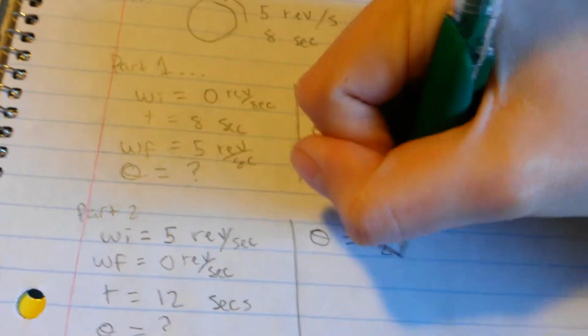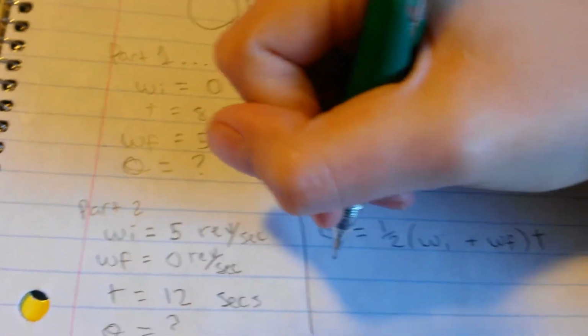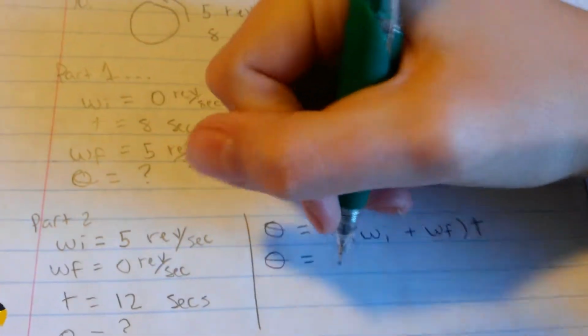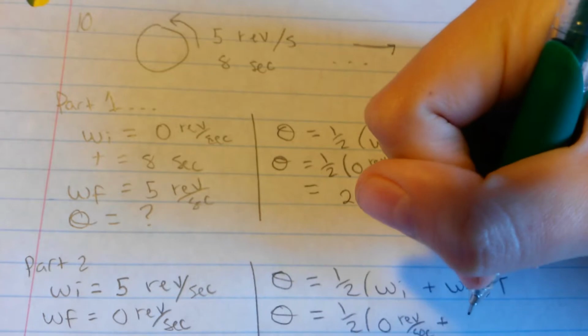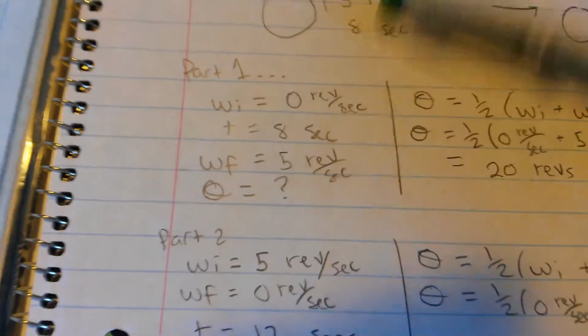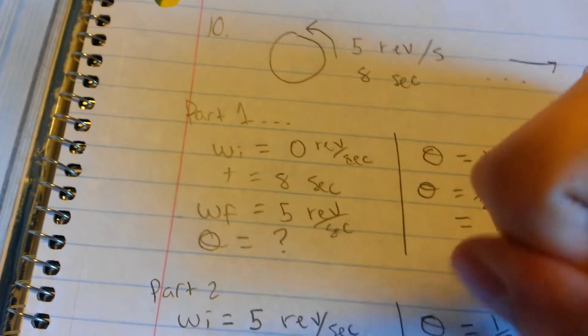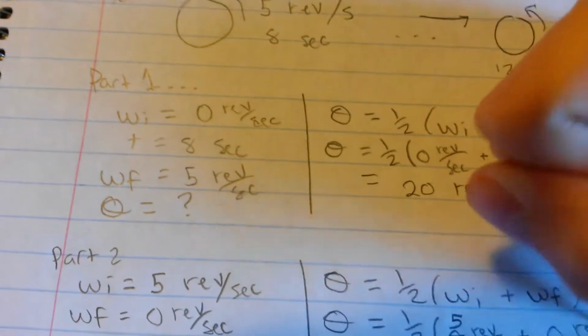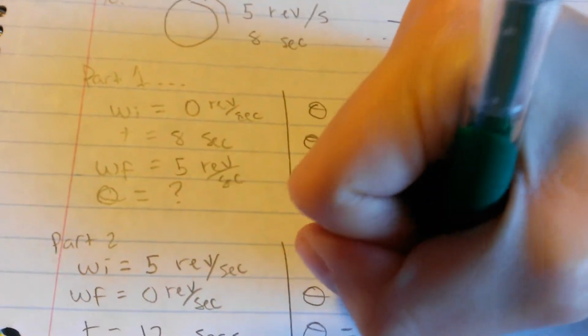Again, going to use the same kinematic equation, theta equals 1/2 times (angular velocity initial plus angular velocity final) times time. And now I'm just going to plug everything in there. Oops, it should be reversed. And then if you solve for theta, you get 30 revolutions.